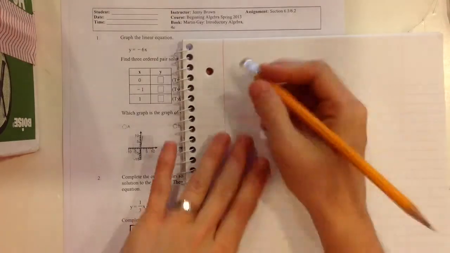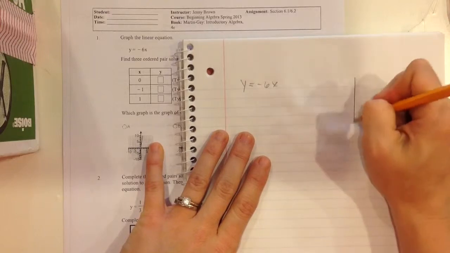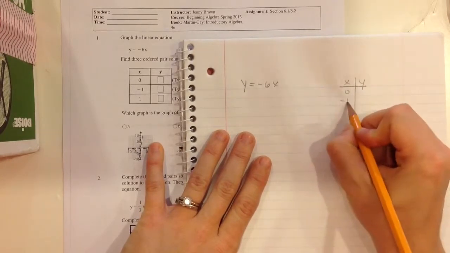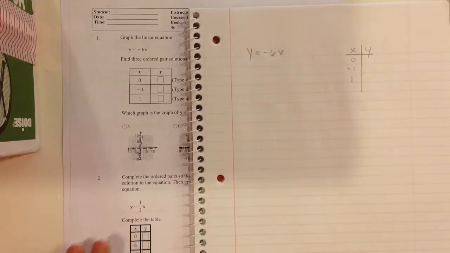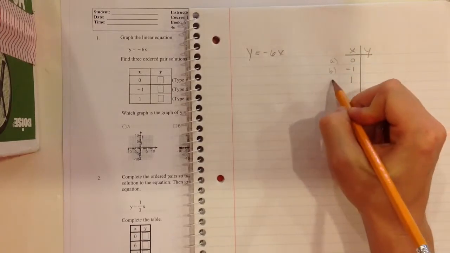But what I'm going to do is write my y equals negative 6x down, and we're plugging into our xy chart a 0, a negative 1, and a 1 in place of our x. So just like we did in 6.1, we're going to substitute in. So I'm going to have A, B, and C.